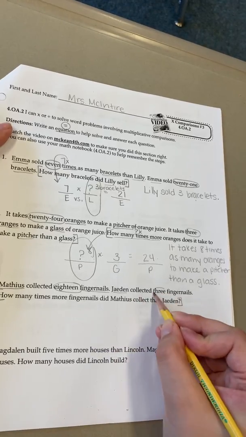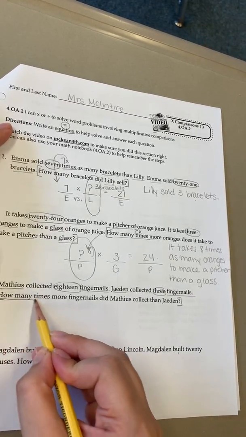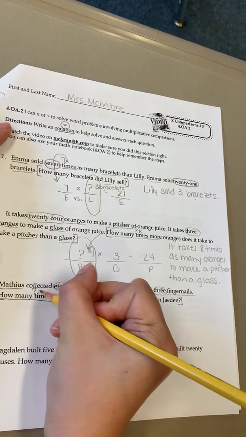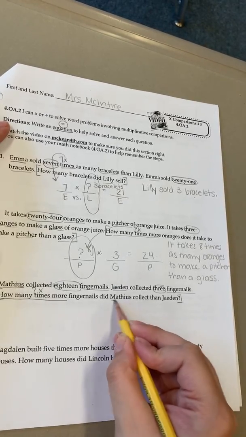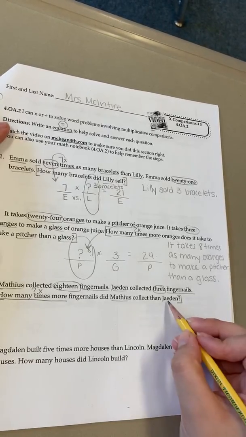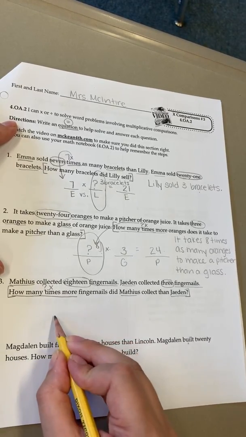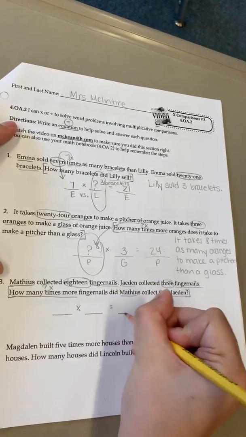Jaden collected 3 fingernails. And now we need to know how many times more. We don't know how many times, so we're going to say it's a variable times. Our operation is multiplication.